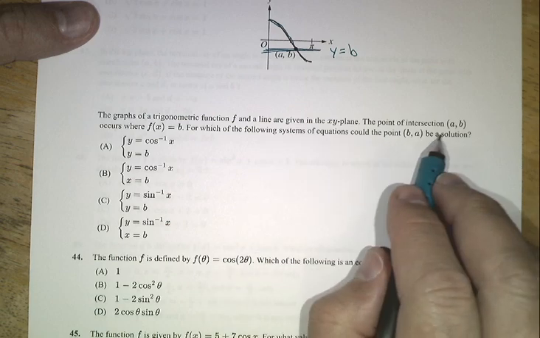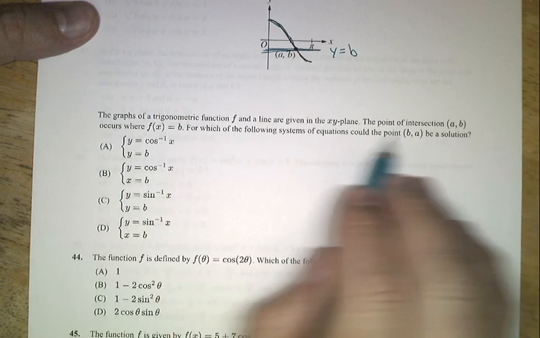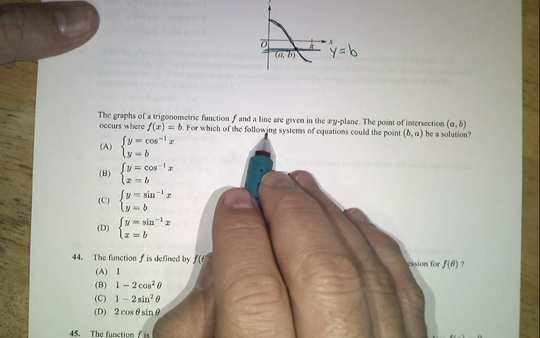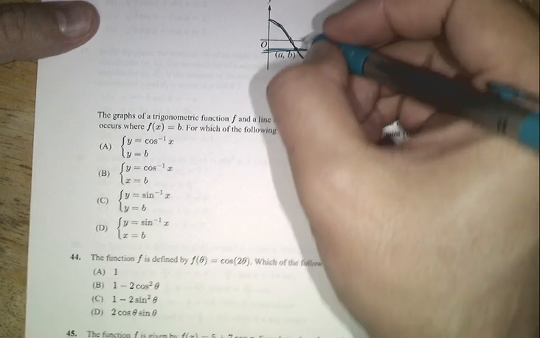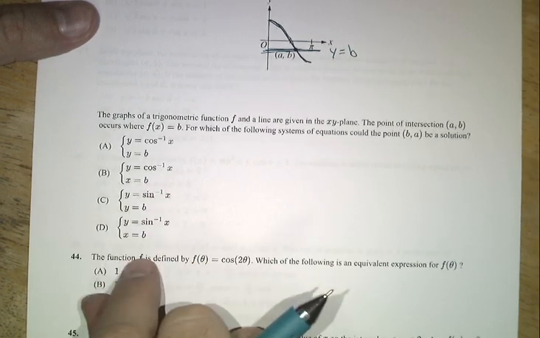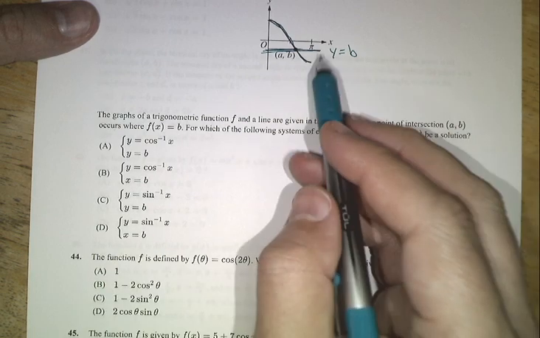And we need to figure out what the inverse of the solution is. So the inverse: if y equals b, if we invert both of these, x should equal a.